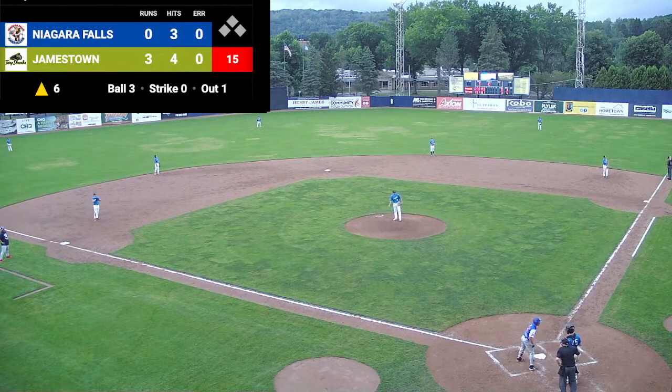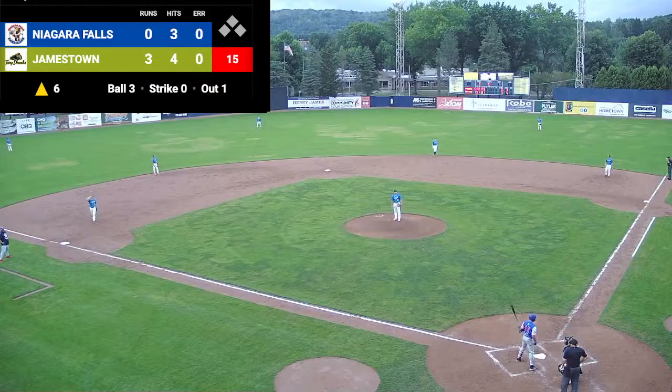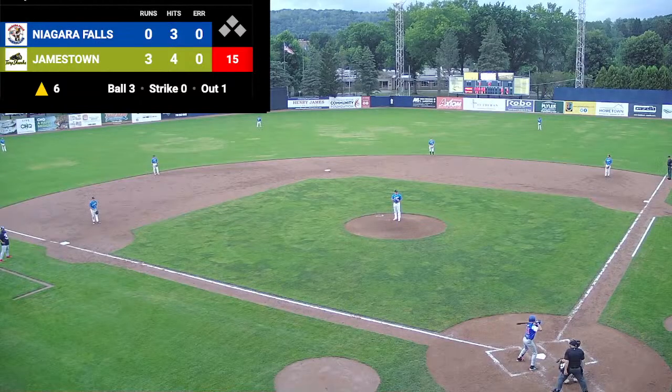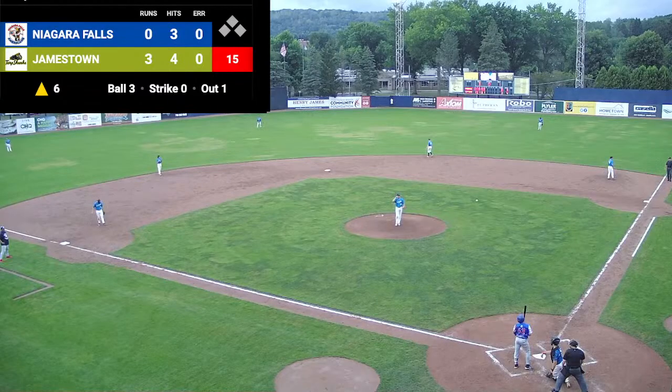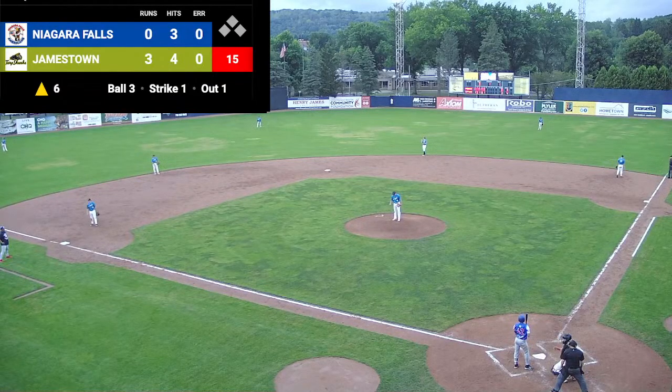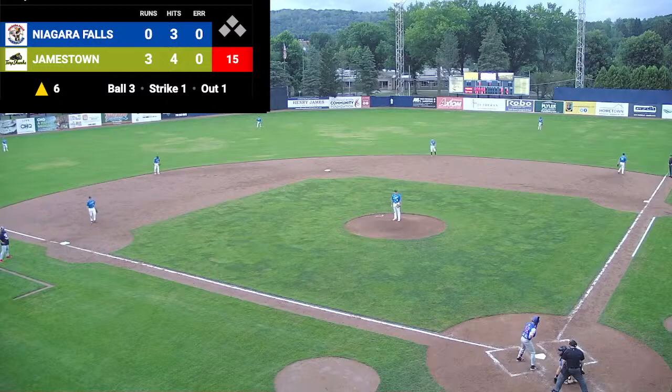Anthony Serrano, the first pitcher out of the pen for Jamestown, in his second inning of work. Came into the game with a 2.08 ERA and, as evident by the scoreboard, hasn't given up a run yet today. Throws a strike on the outside edge to stay alive in this at-bat against Gazaldo.